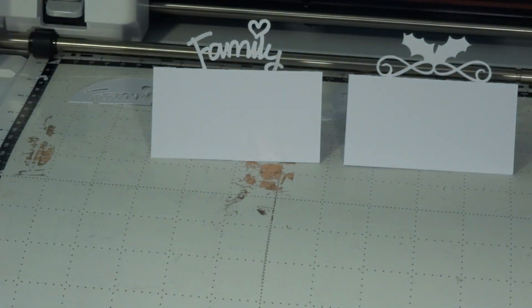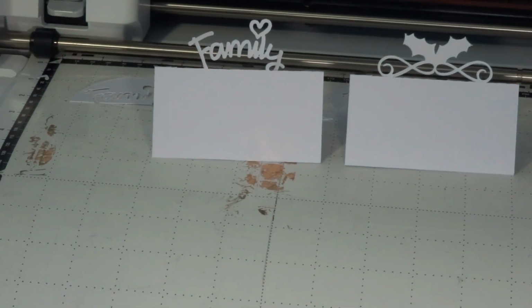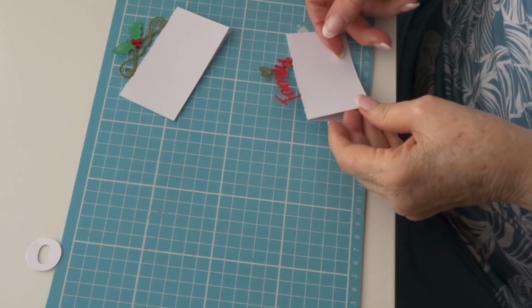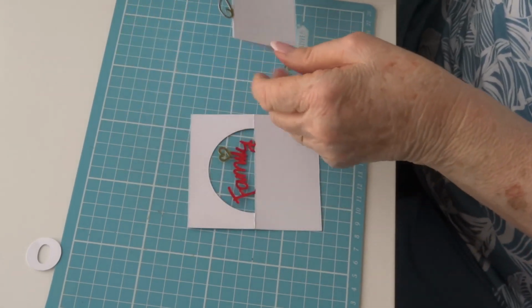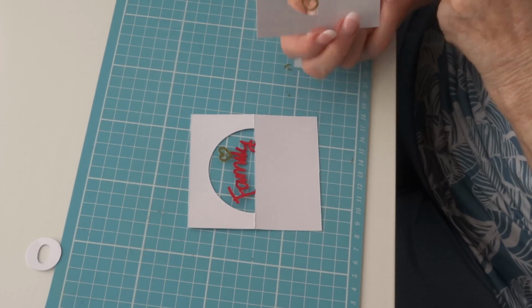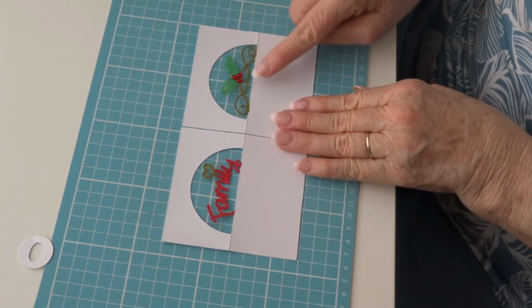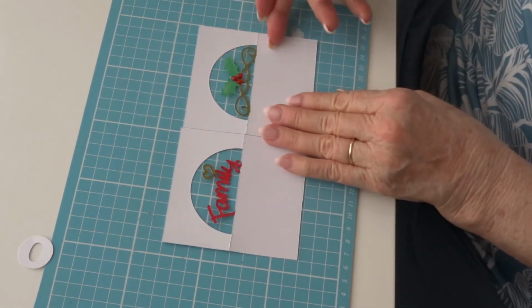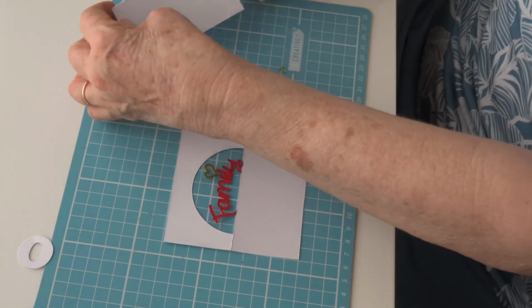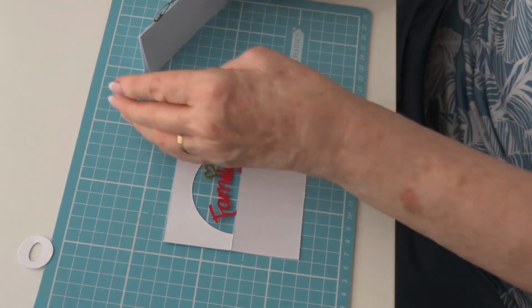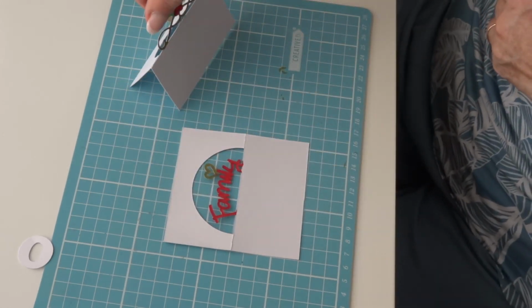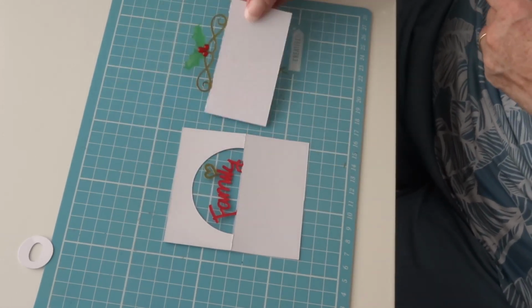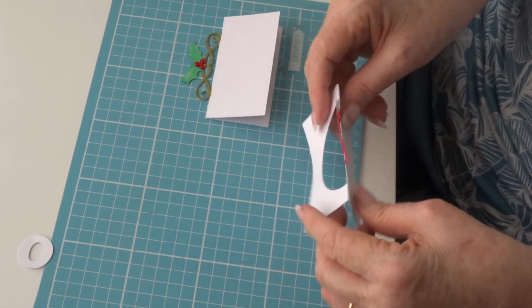Very simple, but unique. Here are our little place cards. I coloured them. I've used alcohol inks, so for that reason I have coloured both sides. With the holly, I've just put some little red bling on there, but they stand up very well. Such an easy idea and something you can do very easily on your ScanNcut. Hope you have fun with them.